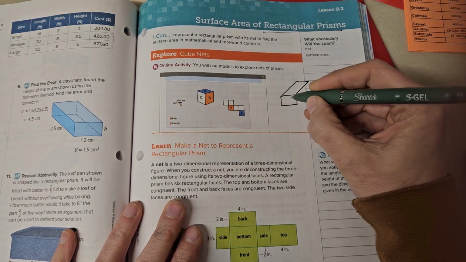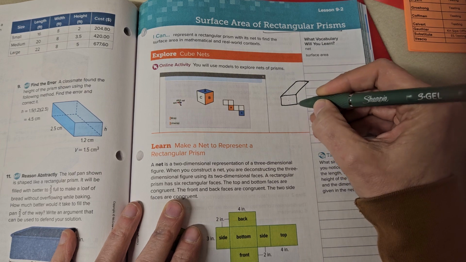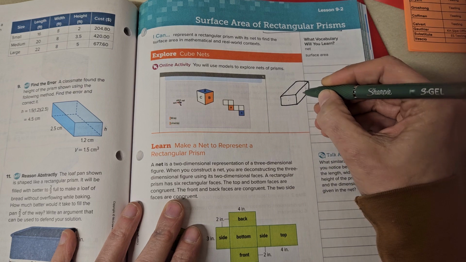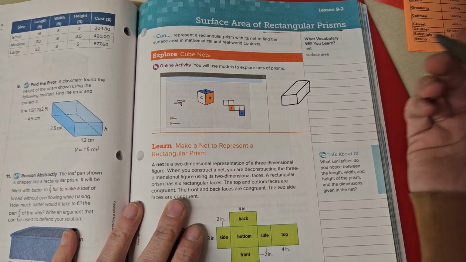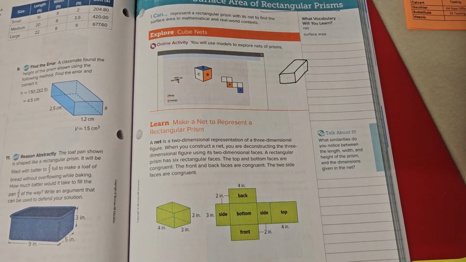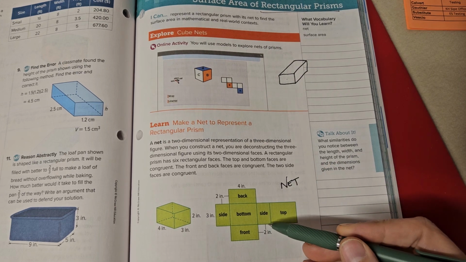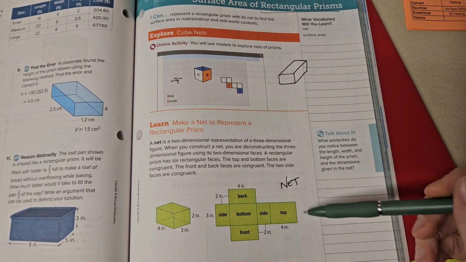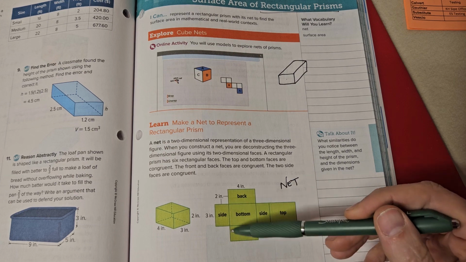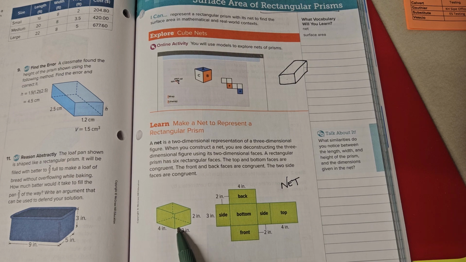So it has a front and a back, and then it has a top and a bottom, and it has 2 sides. So it has 6 sides. And if you want to draw what's called a net, this is what a net looks like. So a net basically is if you cut it out and fold it on all the lines, you could fold it up and make the shape that you're looking for. In this case, a rectangular prism or a box.